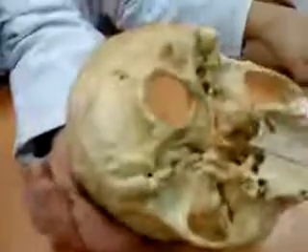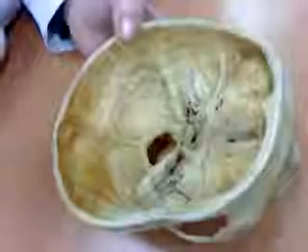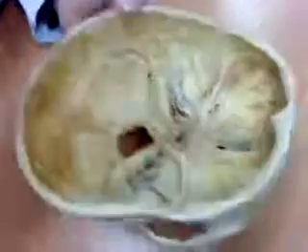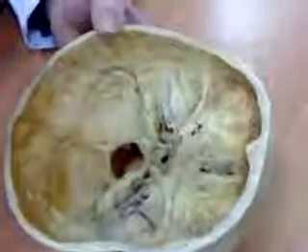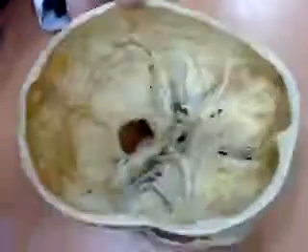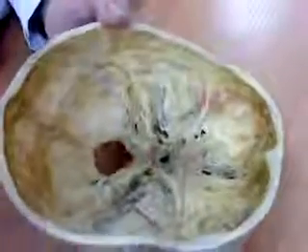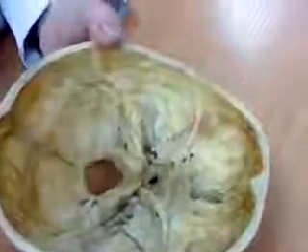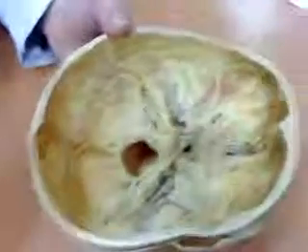Internal occipital protuberance. Groove for the superior sagittal sinus. Groove for the transverse sinus on one side and on the other side. It rotates and forms the groove of the sigmoid sinus. This is the groove of the sigmoid sinus.